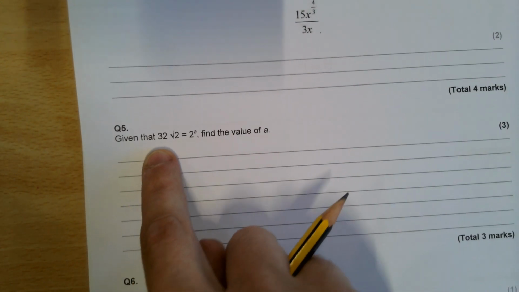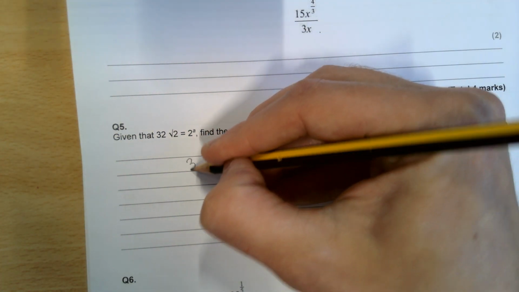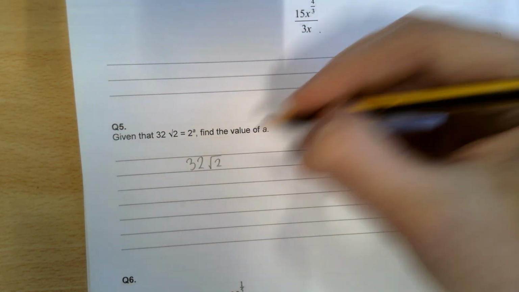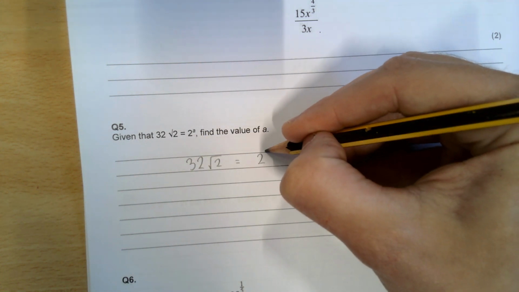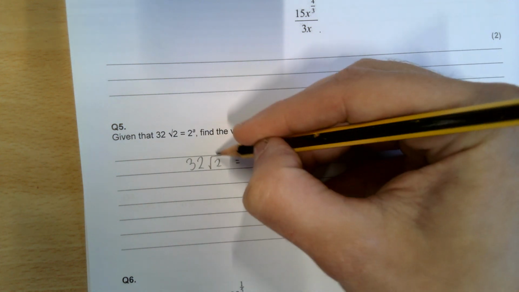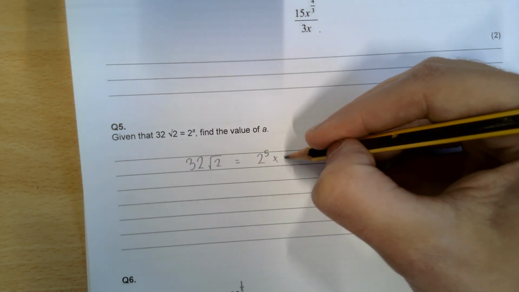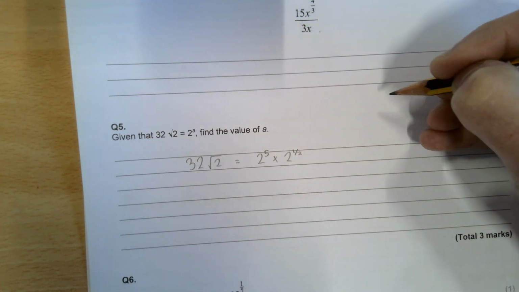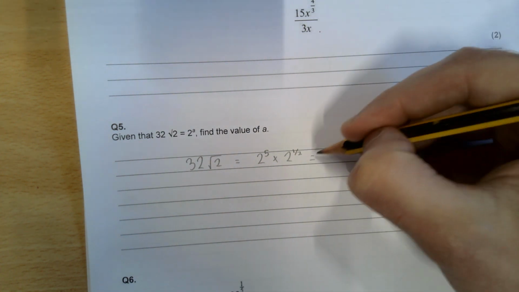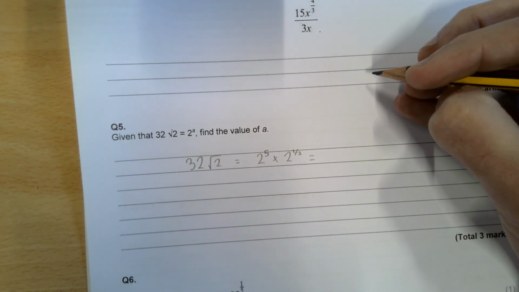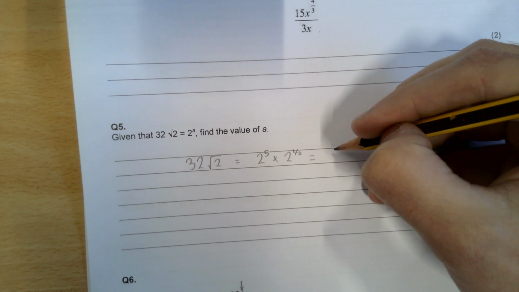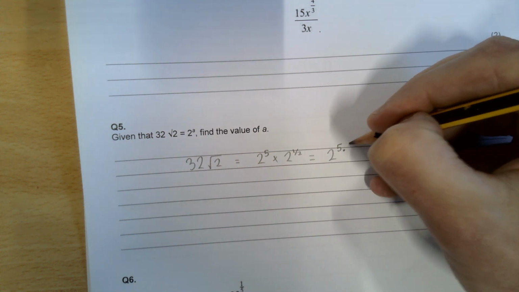I would maybe point out this one. 32 root 2 is equal to... 32 is a power of 2, it's 2 to the power of 5, times by root 2, which is 2 to the power of a half. Okay, so that's the index law, knowing that the fractional power is a root. And then you add those together, you get 2 to the power of 5.5.